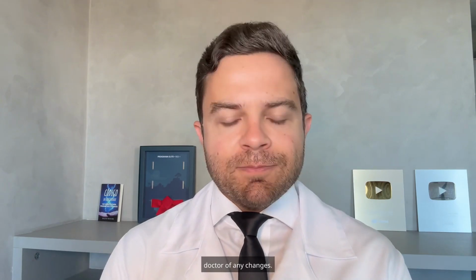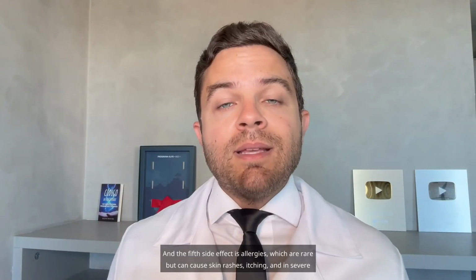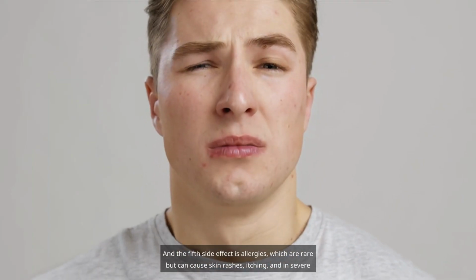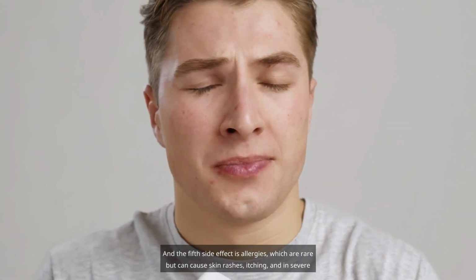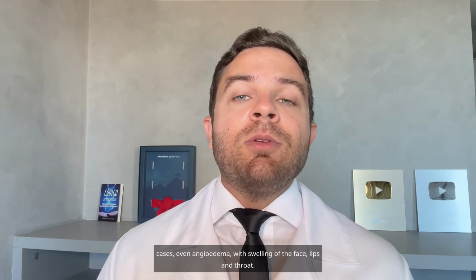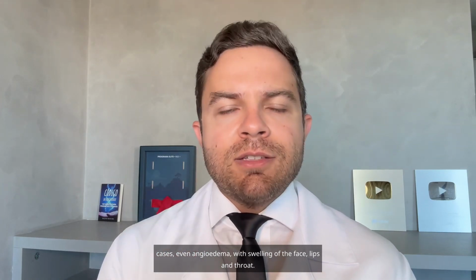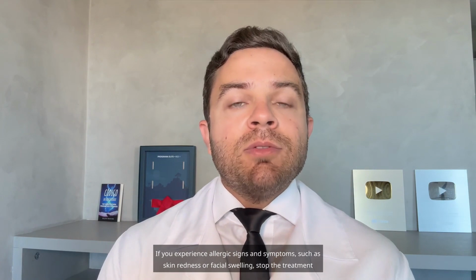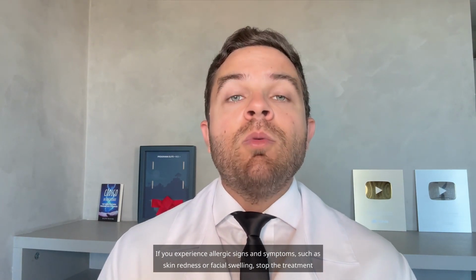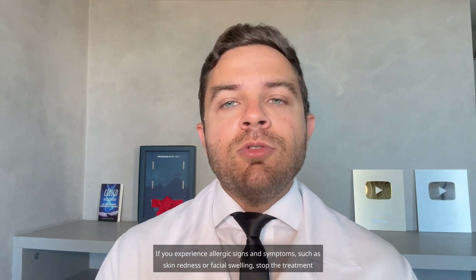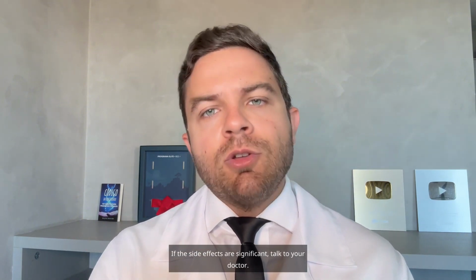And the fifth side effect is allergies, which are rare but can cause skin rashes, itching, and in severe cases, even angioedema with swelling of the face, lips, and throat. If you experience allergic signs and symptoms such as skin redness or facial swelling, stop the treatment immediately and consult your doctor. If the side effects are significant, talk to your doctor.